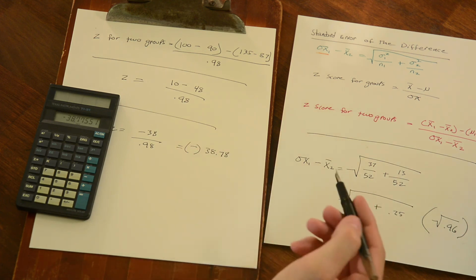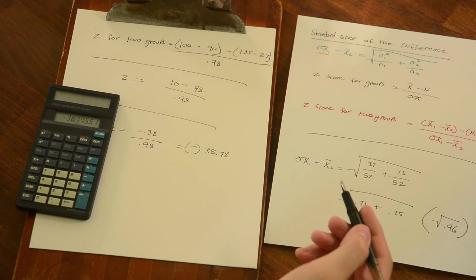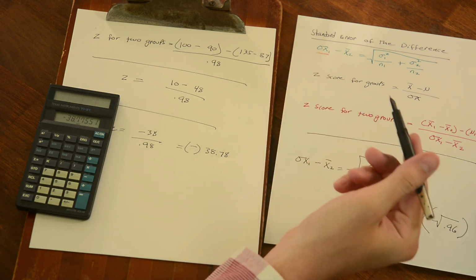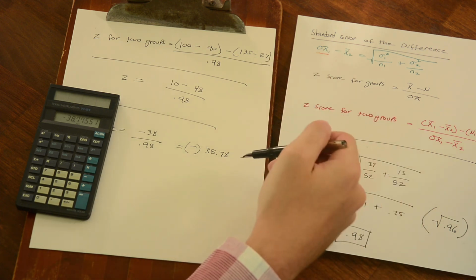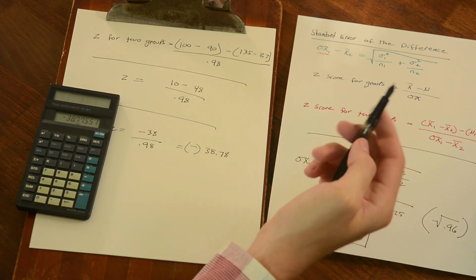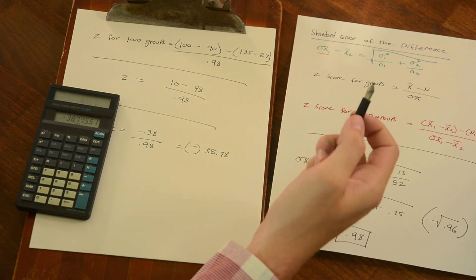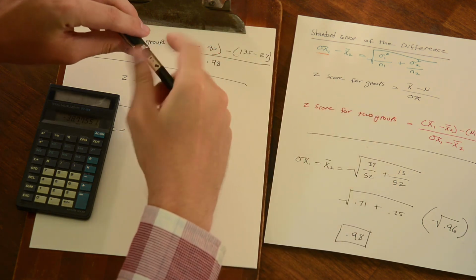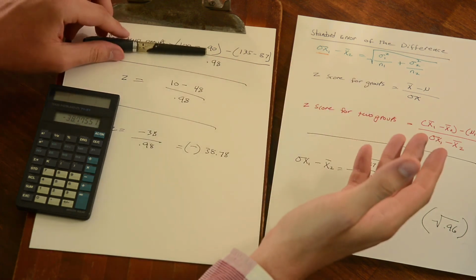Now, this z-score is massive. You would probably not see a z-score this large in any data set that you collected, but given the numbers I selected, this is what we came up with. So hopefully this is helpful for you, and you have a better understanding of how to calculate a z-score for two groups, what the standard error of the difference is, and how we calculate it.